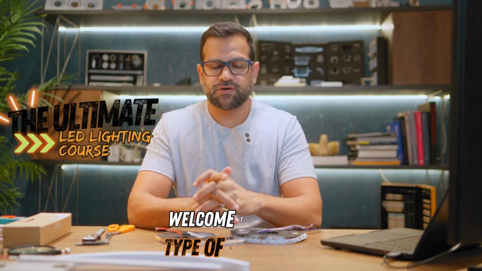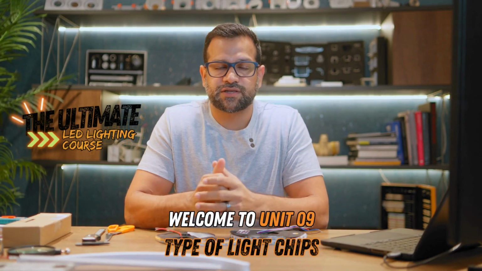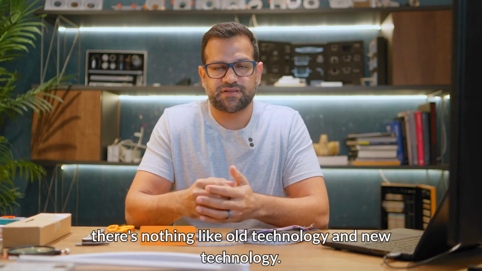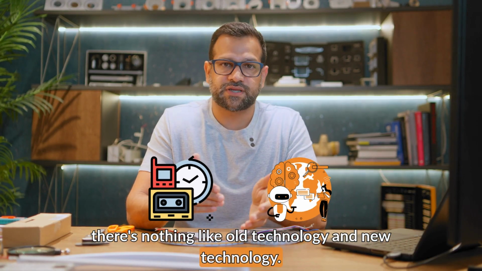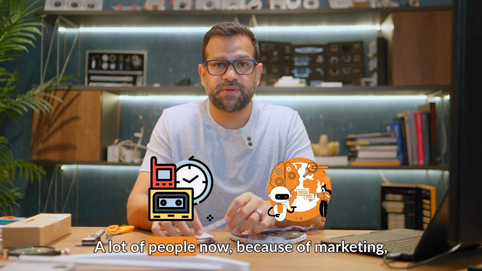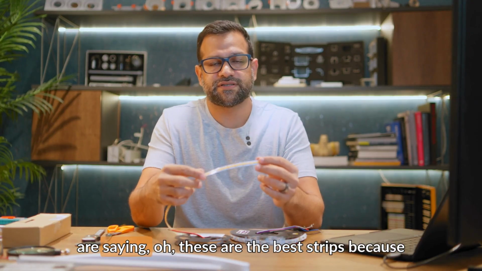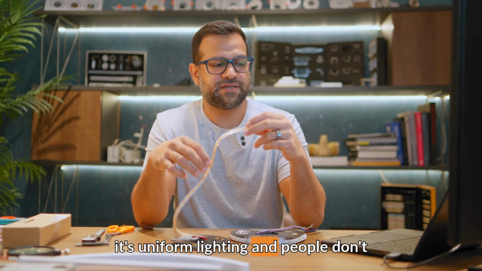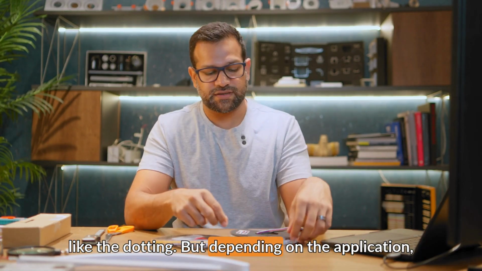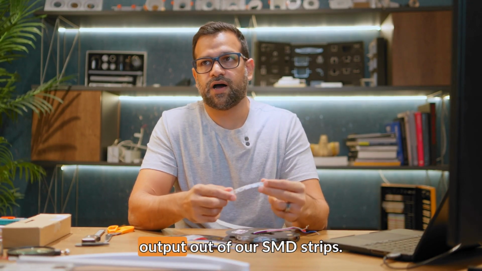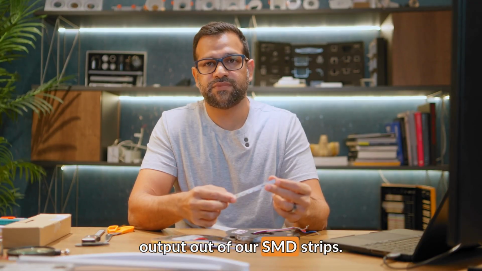In this unit, we're going to talk about the different types of chip technology on the LED flexi strips. And it's important to discuss there's nothing like old technology and new technology. They both have their advantages and disadvantages. A lot of people now, because of marketing, are saying, oh, these are the best strips because it's uniform lighting and people don't like the dotting. But depending on the application, we can get better light and power output out of our SMD strips.